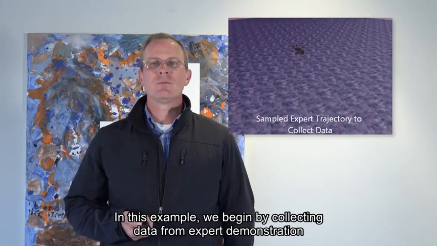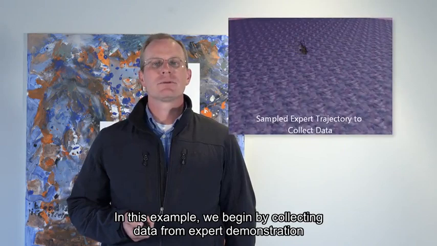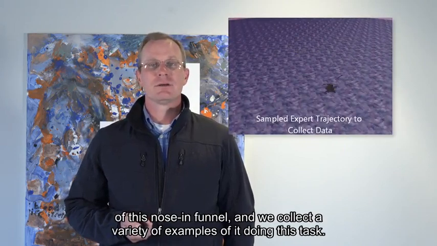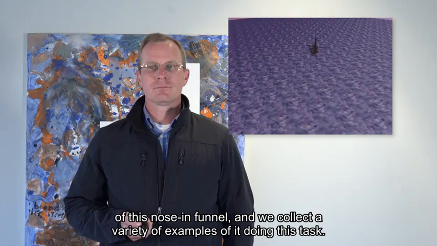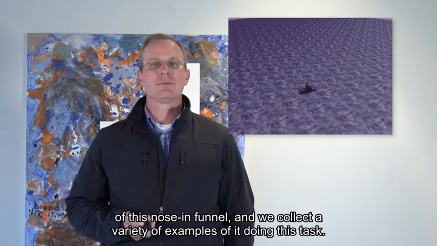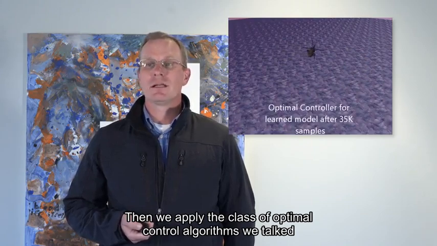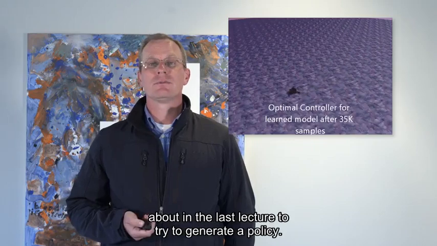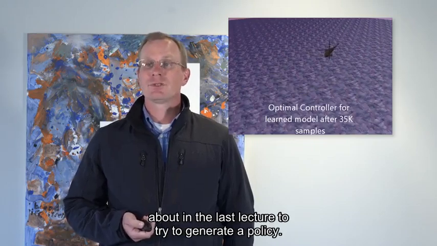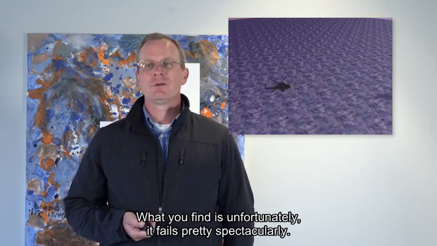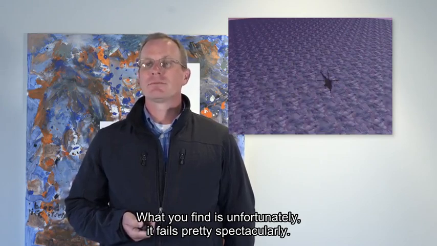In this example, we begin by collecting data from expert demonstration of this nose-in funnel. And we collect a variety of examples of it doing this task. Then we apply the class of optimal control algorithms we talked about in the last lecture to try to generate a policy. And what you find is, unfortunately, it fails pretty spectacularly.